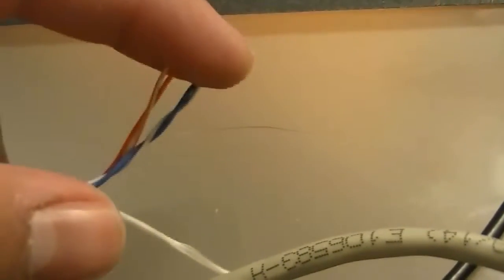I have blue and orange only. So we're just going to unstrand this a little bit here. I try to do this with only one hand, so please bear with me until they're all folded out.